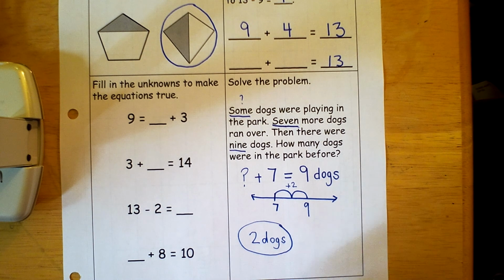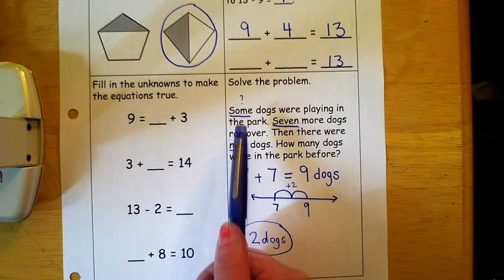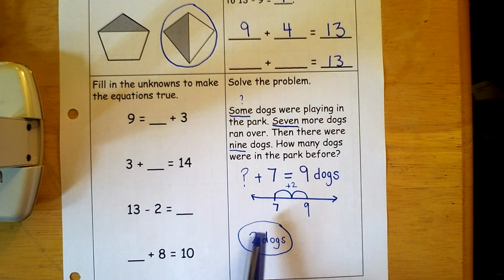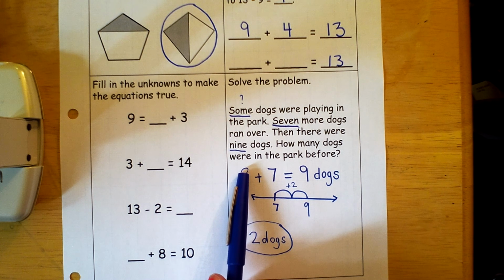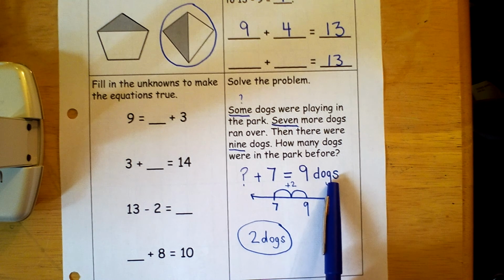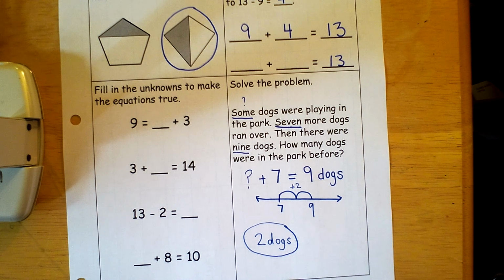Because if I go back and retell the story and replace it with the number 2, 2 dogs were playing in the park. So 2 dogs were playing in the park. Plus 7 more came. Now there are 9 dogs in the park. I was solving for this missing number.